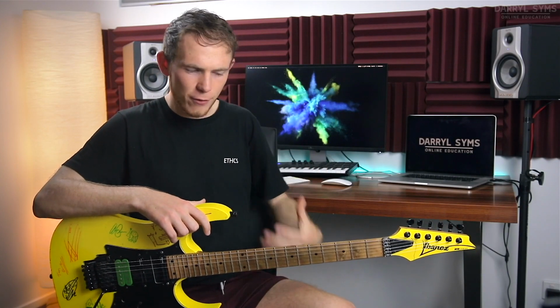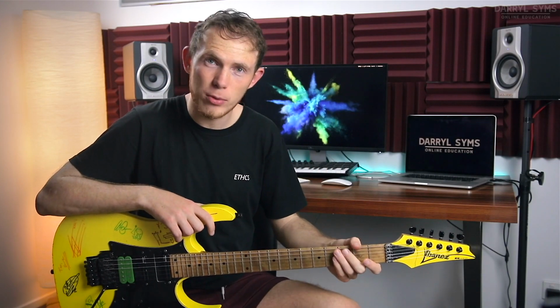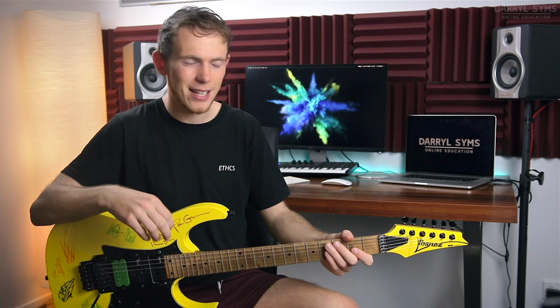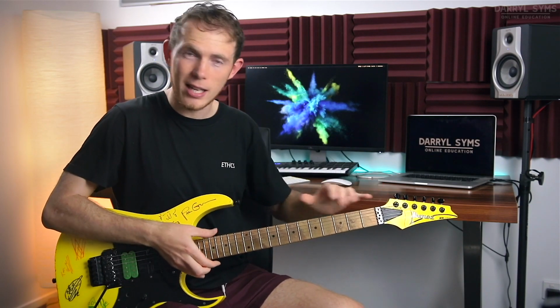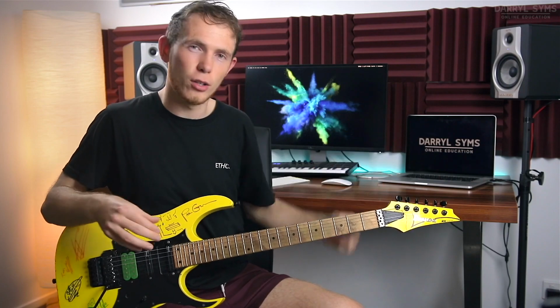So let's move on to part 2 of this lesson now. Now eventually, once you get used to these shapes, you'll still feel quite restricted to box shapes and patterns. So I'm going to give you a few tips and strategies to break free of those boxes and try to blend these shapes into one huge path along the neck.